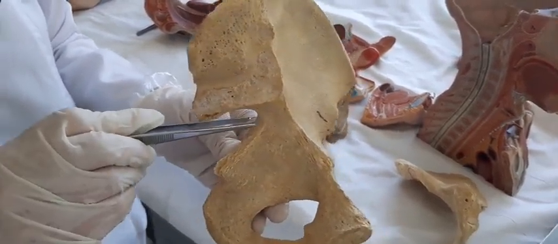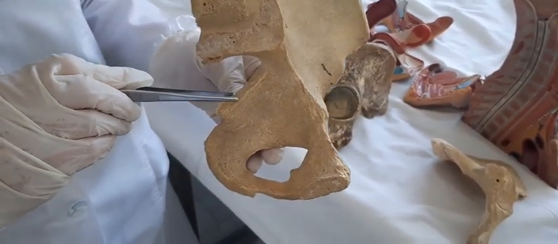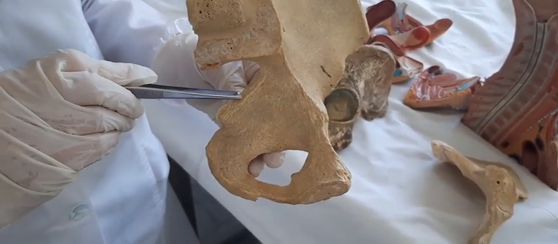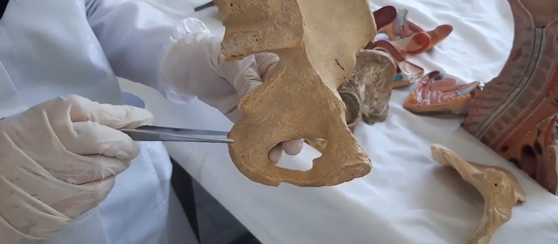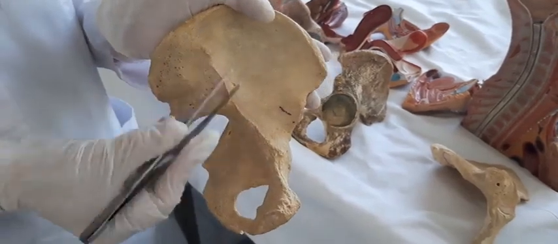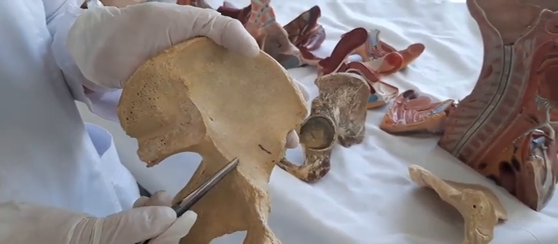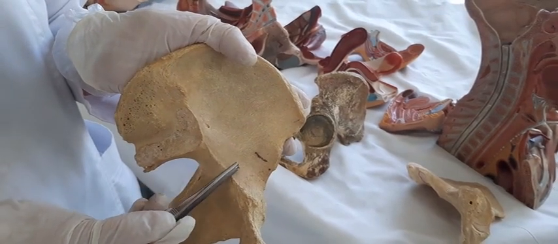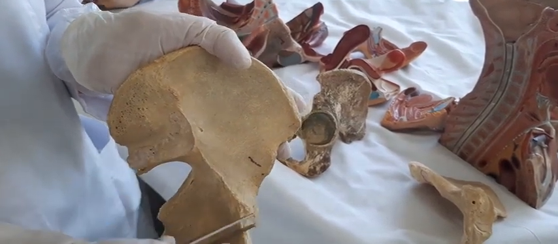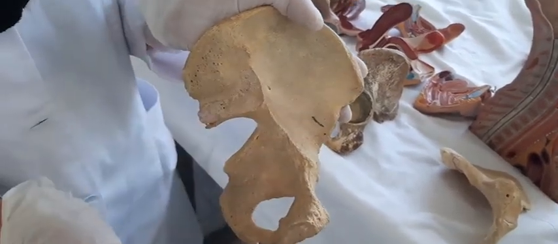Inferior to the greater sciatic notch, this part, the inferior ramus, the distal, inferior part, is going to be formed by the ischium. Now look at the medial border. In the medial border, I'm going to show you the arcuate line. The arcuate line is going to form a small part of the medial border. This part belongs to the ilium too.